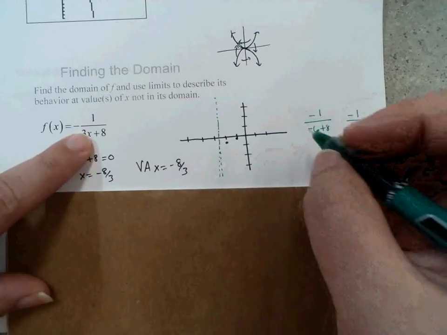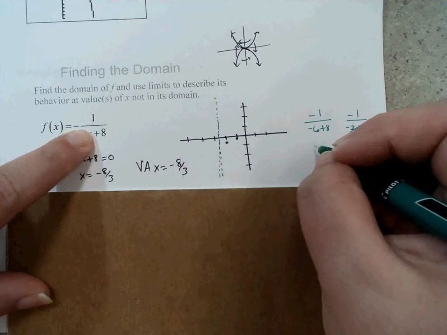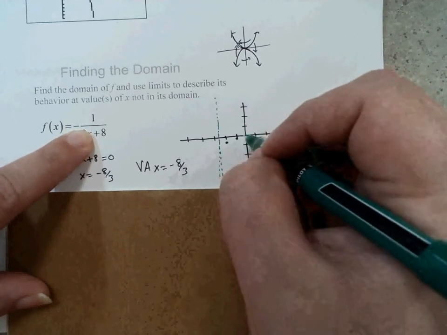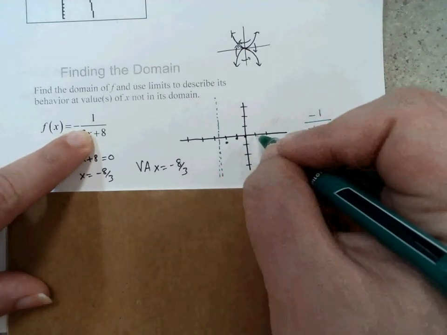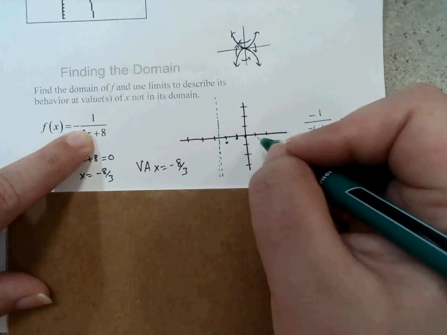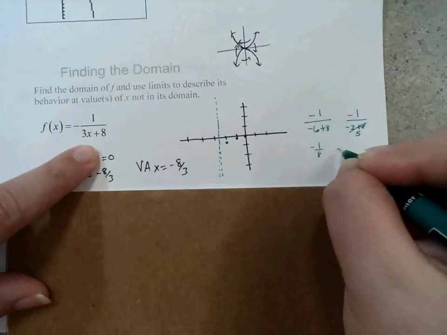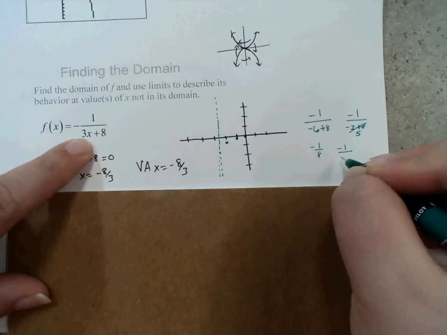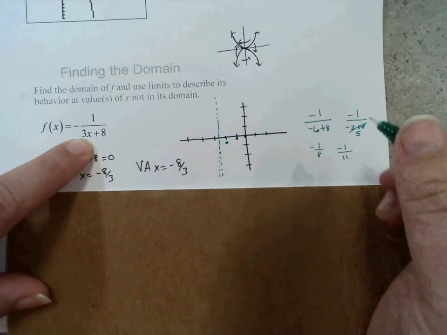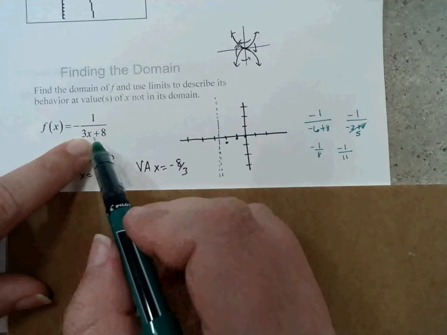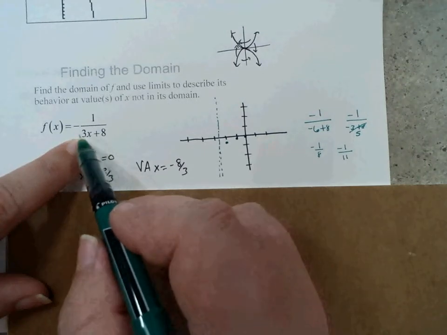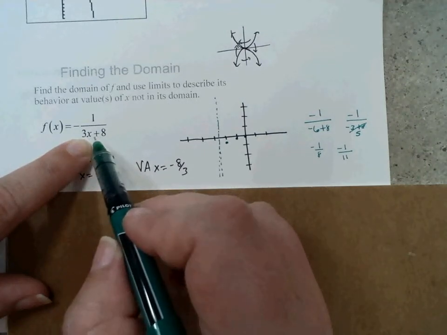And then if I plug in 0, that basically just goes away and I get negative 1/8. So that's like right here. And let's go ahead and plug in 1. If I plug in 1, I would get negative 1 over 3 plus 8, so 11. And as I plug in 2, 3, 4, 5, 6, 7, 8, 9, the denominator is just going to get larger and larger.